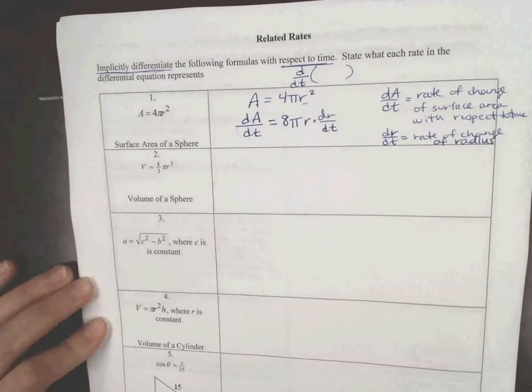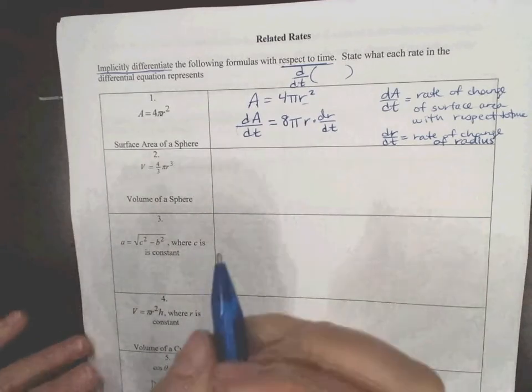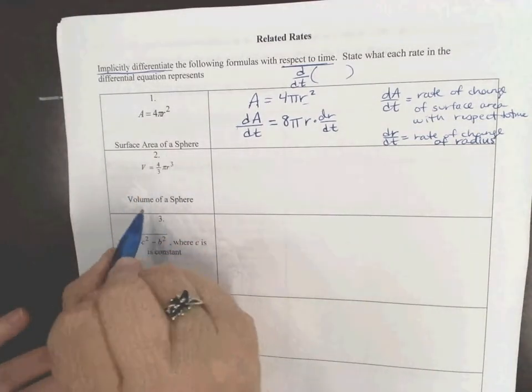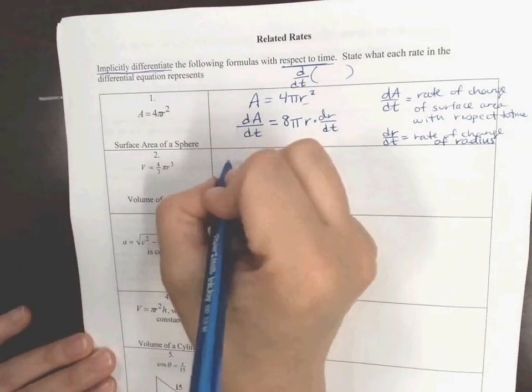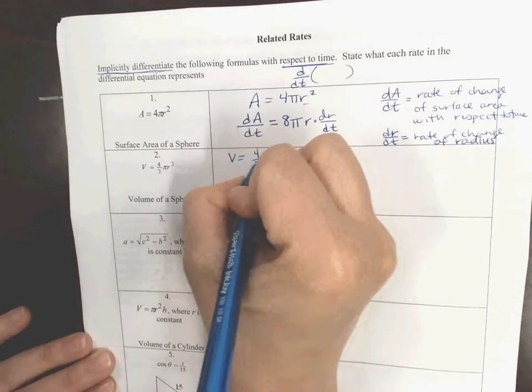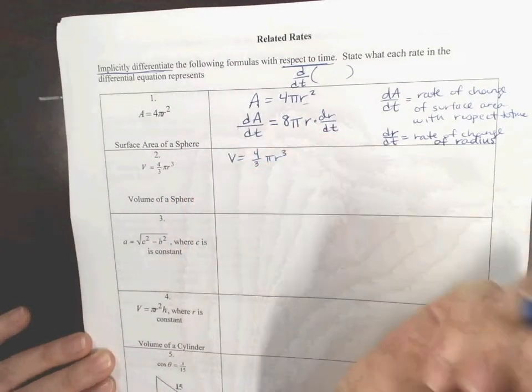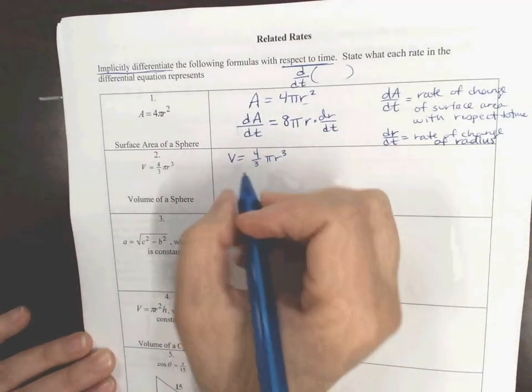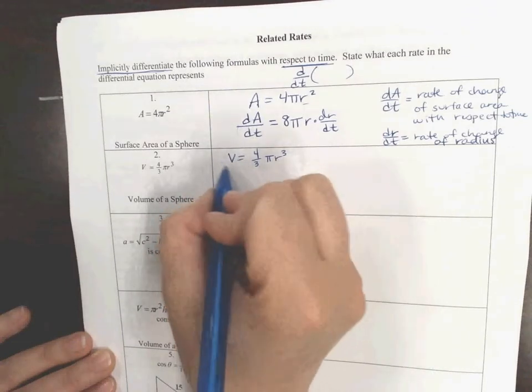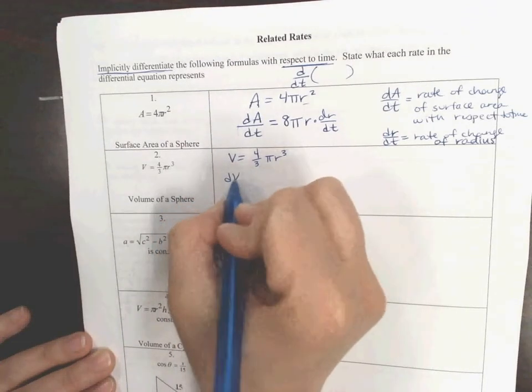Okay, so the next formula is the volume of a sphere, which is volume is equal to 4/3 pi r cubed. Taking the derivative of both sides with respect to time, the derivative of V with respect to time is just dV over dt.